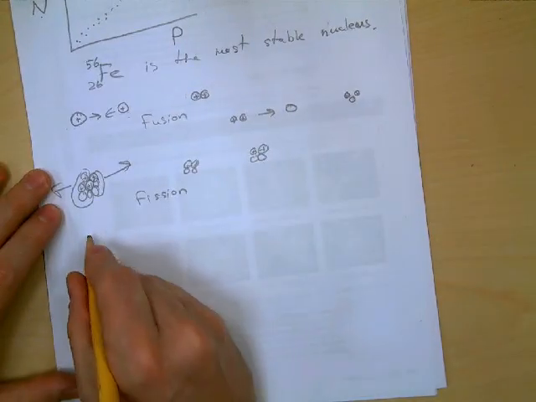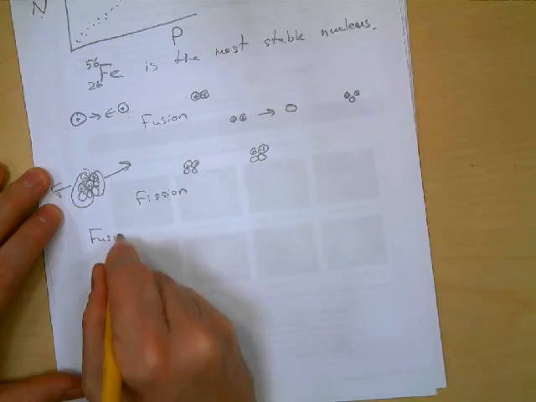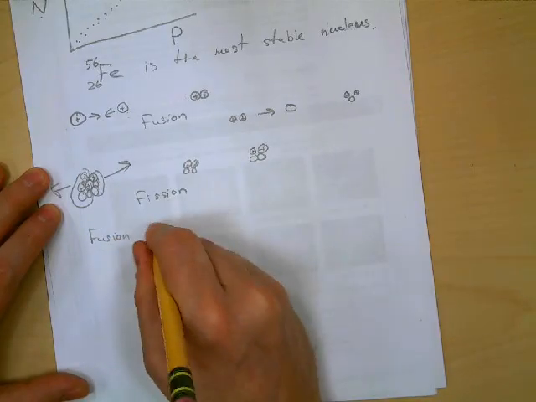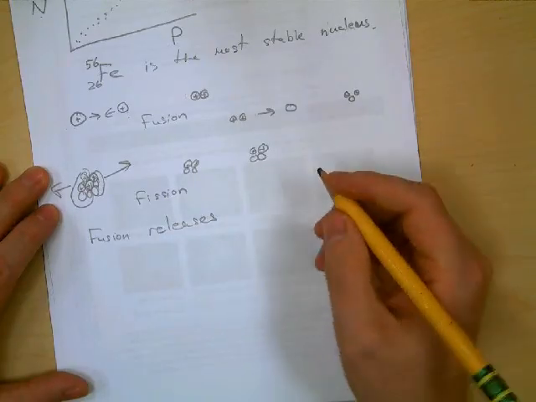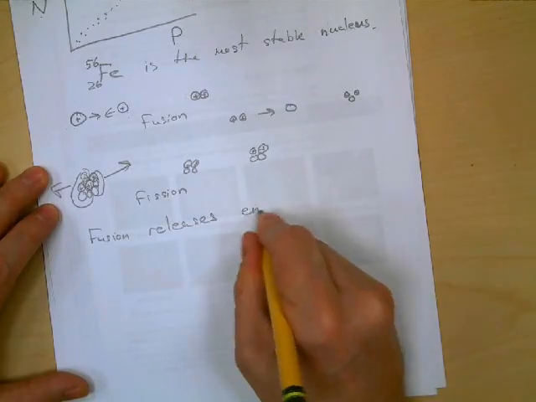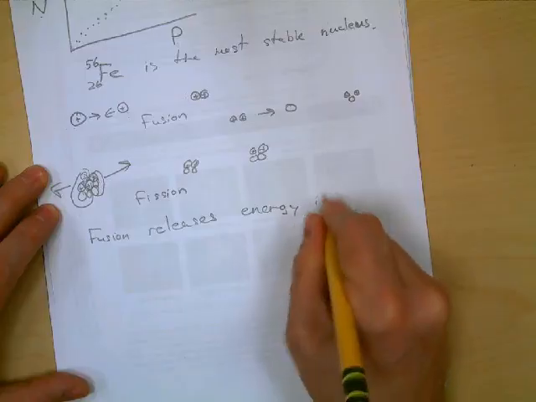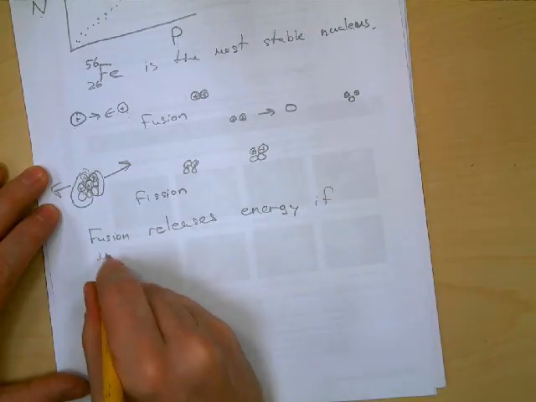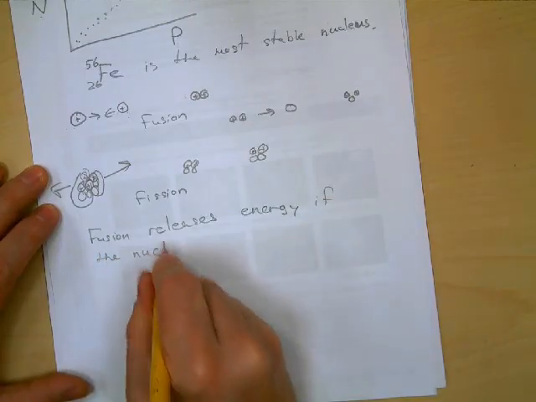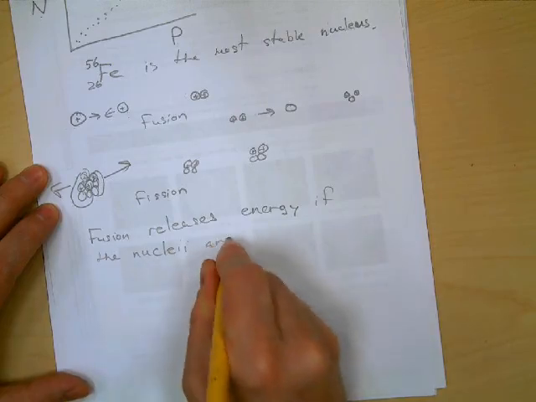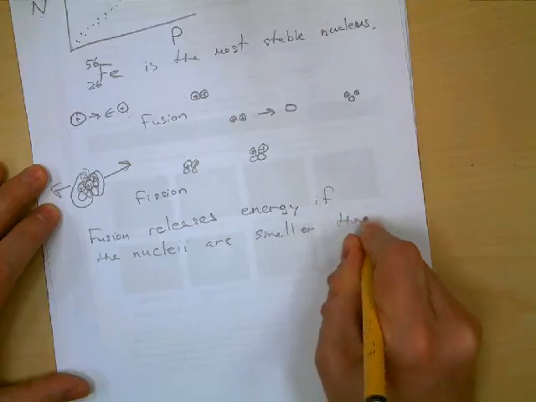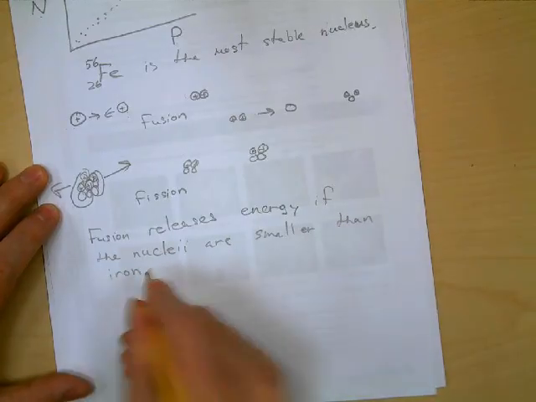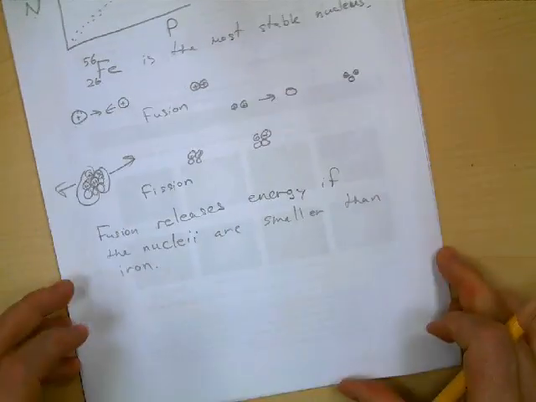It's like a fire. So fusion releases energy or produces energy. You could say, not creates, that's a bad word. Fusion releases energy if the nuclei that are fusing together are smaller than iron.